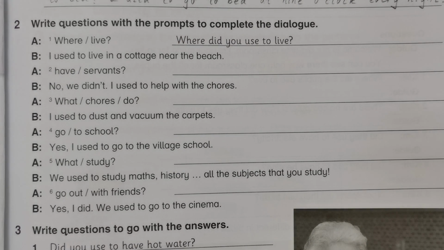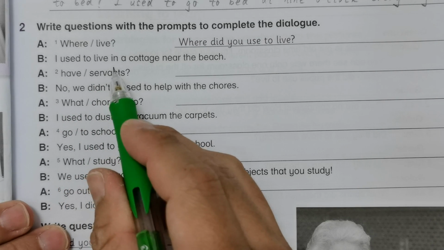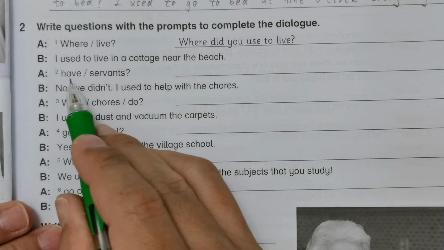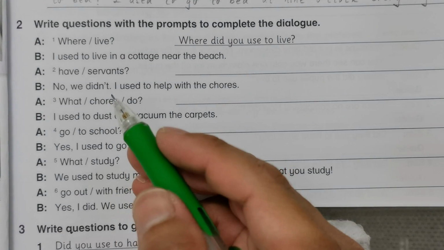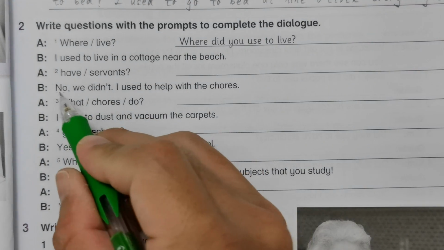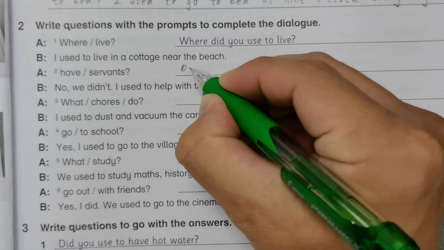And then number 2, activity 2. Write questions with the prompts to complete the dialogue. So A, where did you used to live? I used to live in a cottage near the beach. So this one we have another prompt here. So this one should be did you. Because the answer is no here, so we start with did.